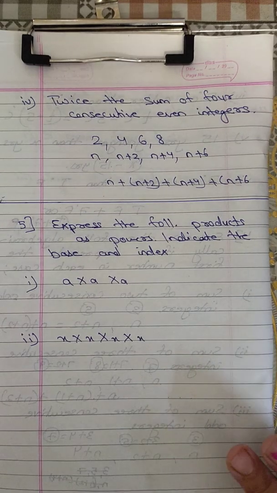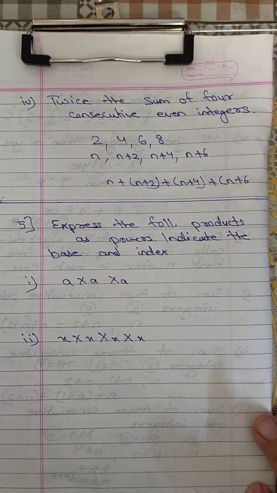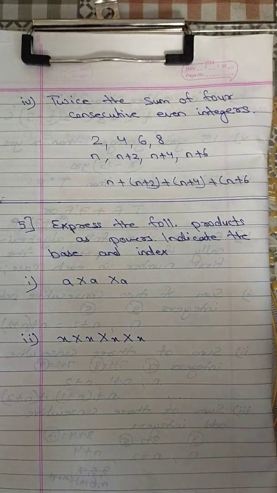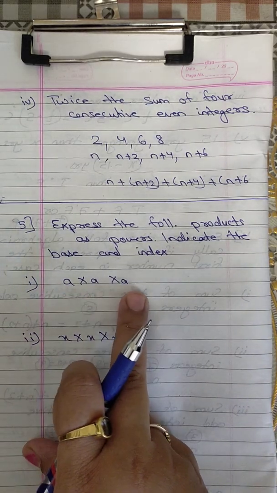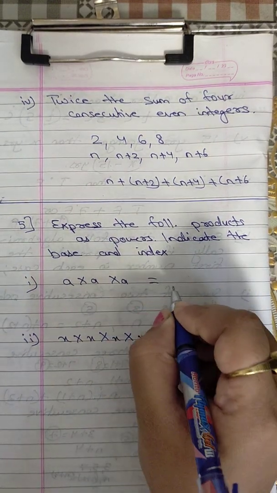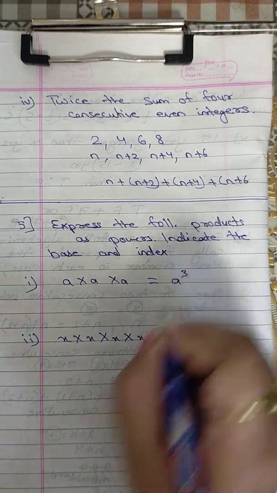This is the most easy question which we are going to do now. Number 5th question. Express the following products as powers and also indicate them into base and index. We can see there is a variable. Okay. So how many times is it multiplying by itself? 3 times. So the answer here will be a cubed, power will be 3.